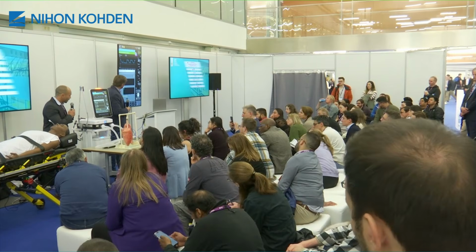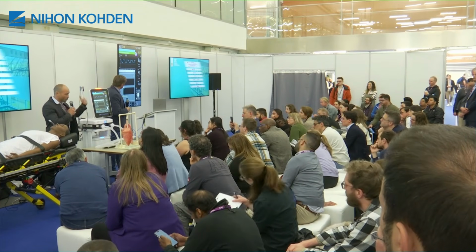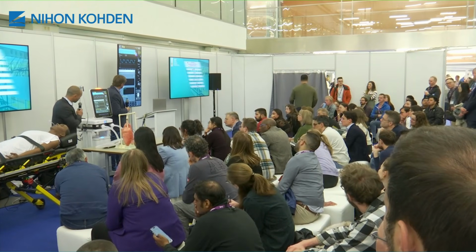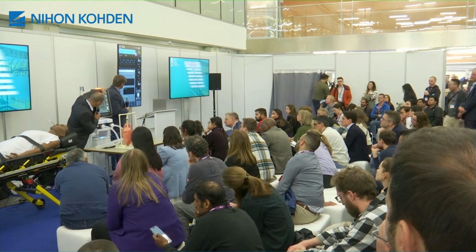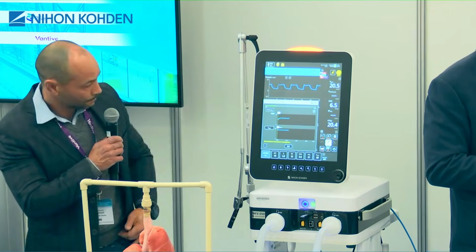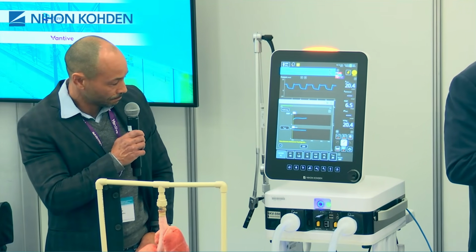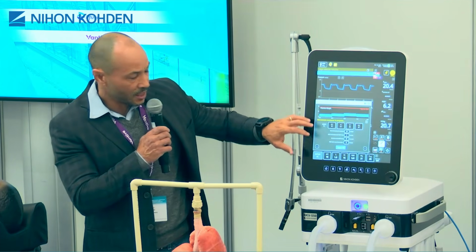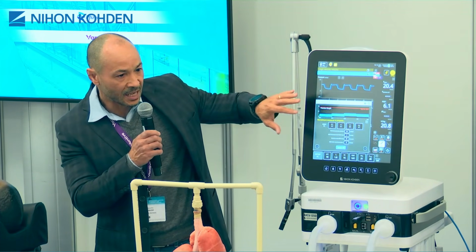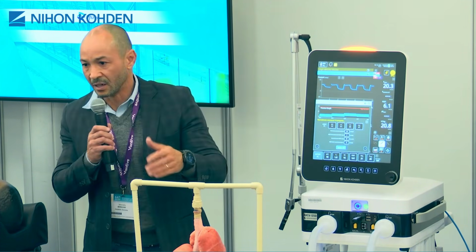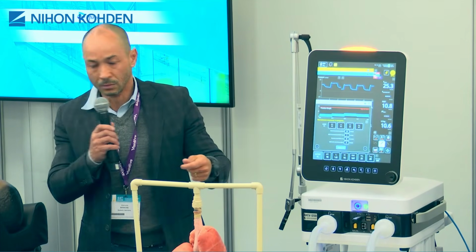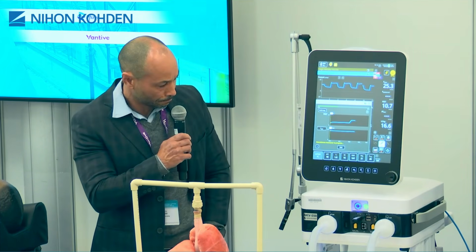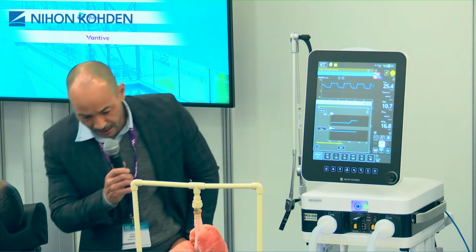I'm doing a gentle maneuver because if I put more pressure, we probably have some issues here. And as you can see, you just need to come in here, set up the settings, and then the ventilator does the maneuver for you.